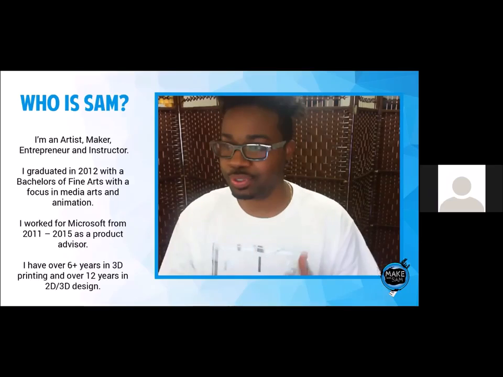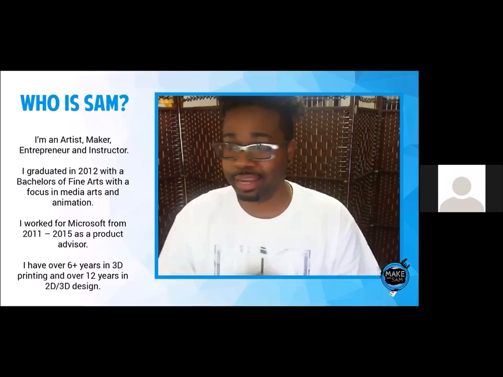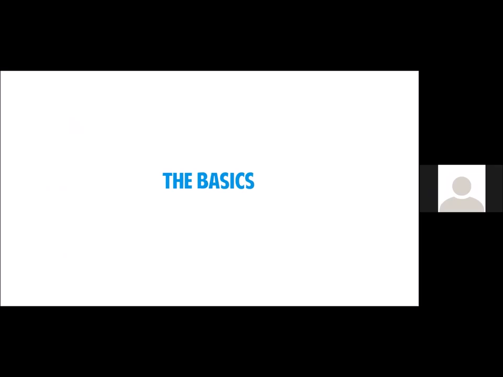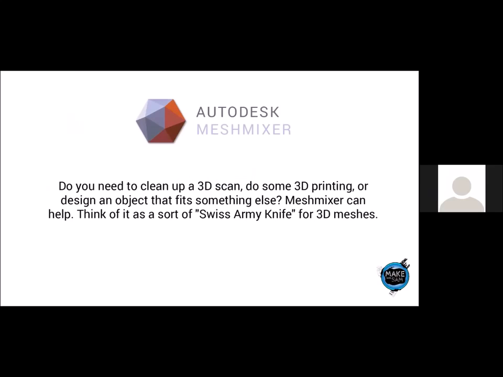So let's get started with the basics, just what Meshmixer is. It is definitely more like a Swiss Army knife than anything. It has multiple uses. It can, like I said, repair. It can remix. It can mesh things together. You can sculpt. You can create different cool patterns in models. You can do a lot. We'll definitely talk about some uses and hit on some of the highlights, the key things that at least I use Meshmixer for.